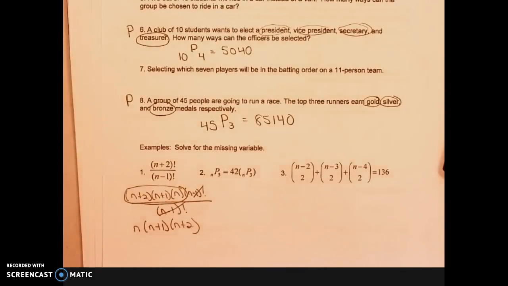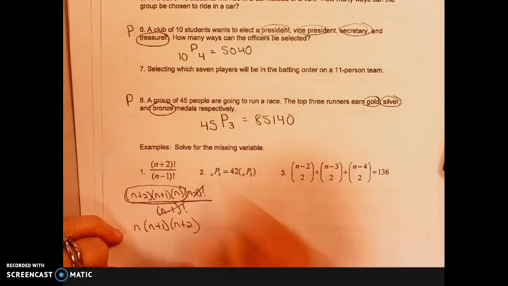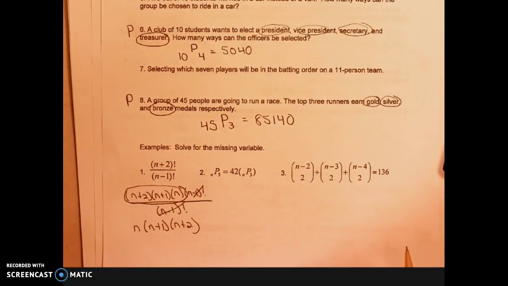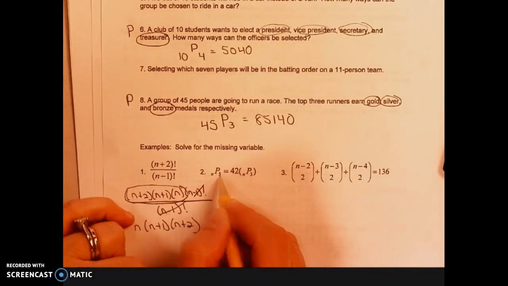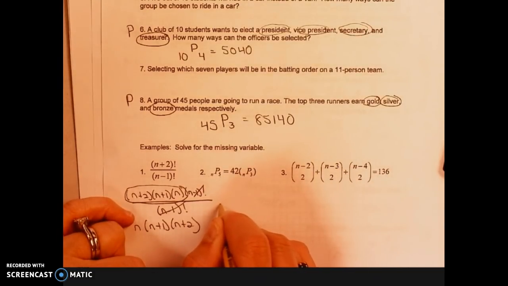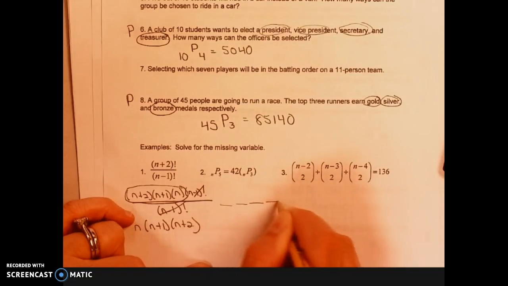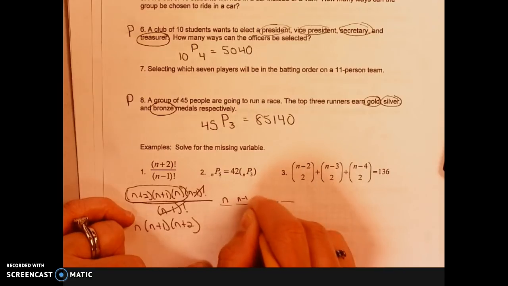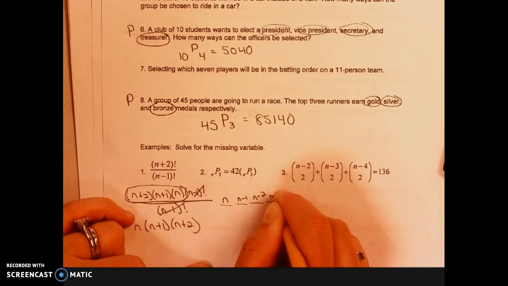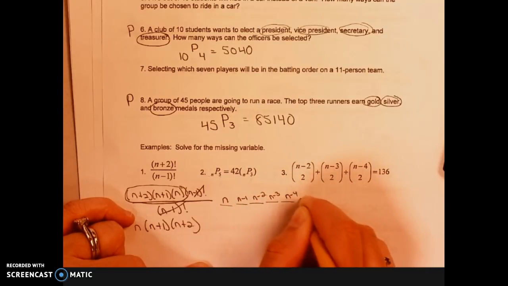Okay, moving on to number 2. This one does look like we're going to solve. So again, we're going to start over here. One other way we talked about this earlier was this means we've got n and we're choosing 5. So if you can envision, we've got 1, 2, 3, 4, 5 slots. I'm starting off with n minus 1, n minus 2, minus 3, and minus 4.